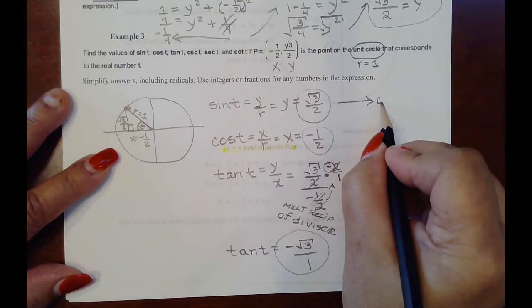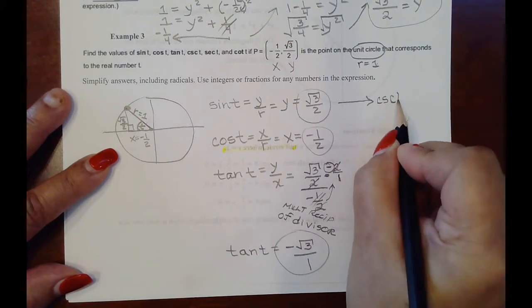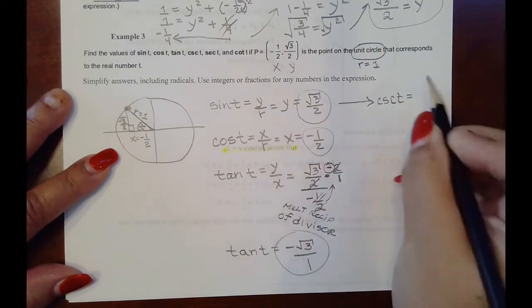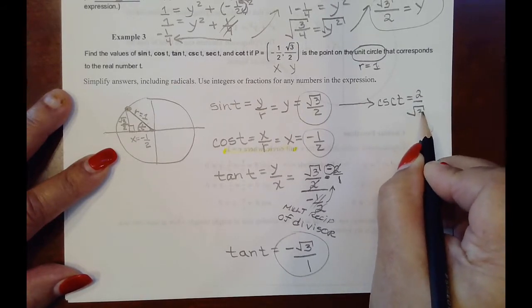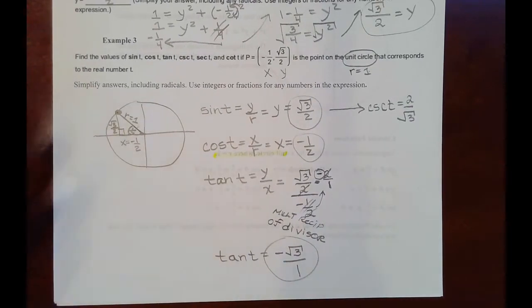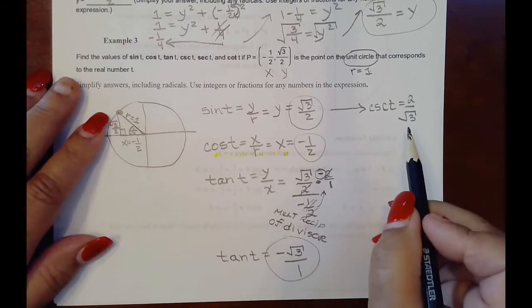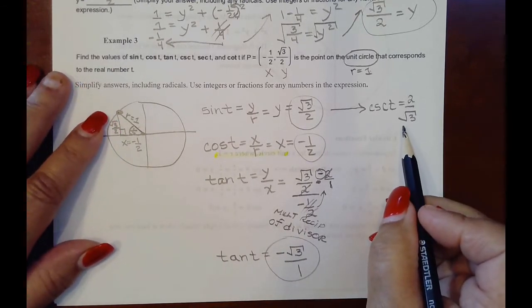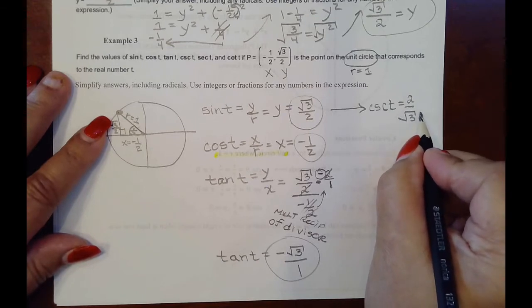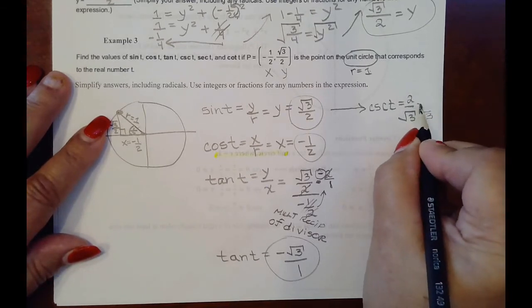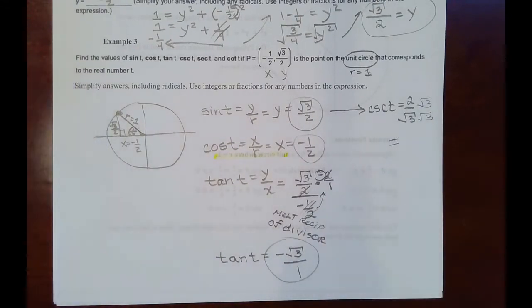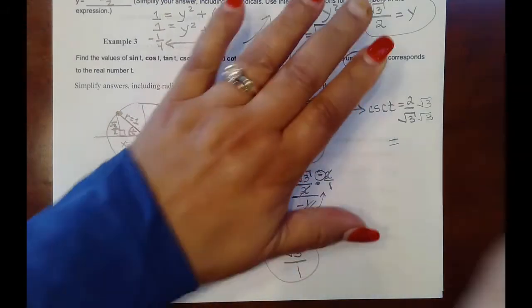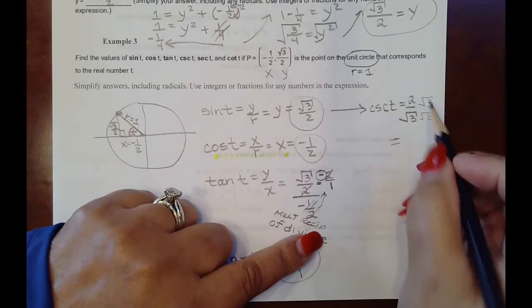Reciprocal to sine is cosecant. So you're going to take that answer you got and flip it over. There's the reciprocal, and that would be a nice answer if you were allowed to give answers with radicals in the denominator, but you're not. You need to simplify, which is called rationalizing the denominator. So you're going to multiply this by square root of 3, this by square root of 3. You're not to report your answers with radicals in the denominator. So this is going to be 2 times square root of 3.